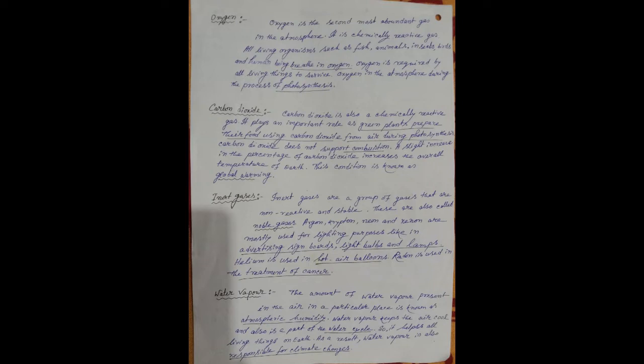Next gas, a component of air: the inert gases. Inert gases are a group of non-reactive and stable gases.